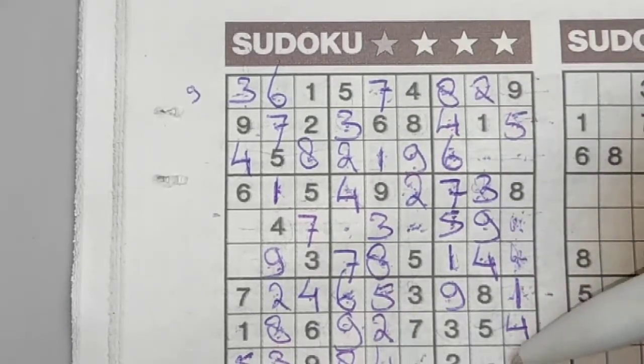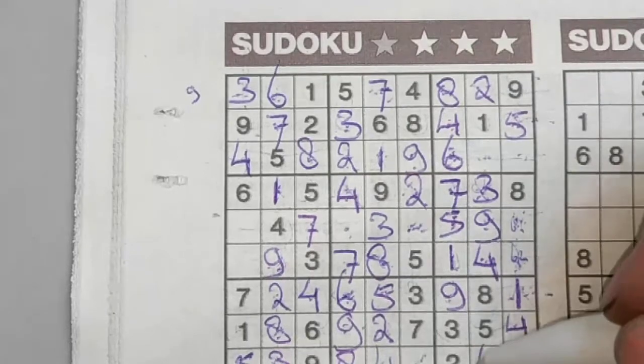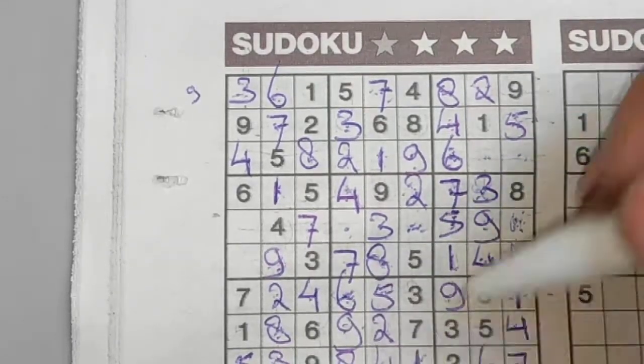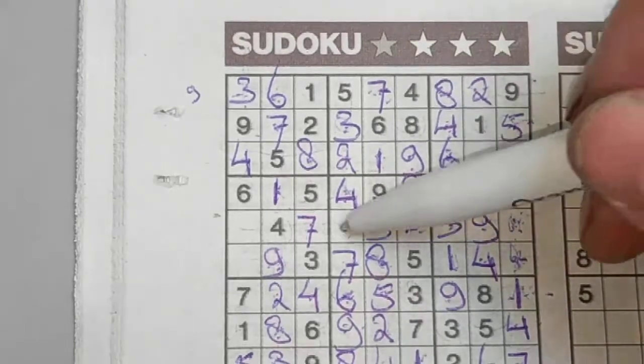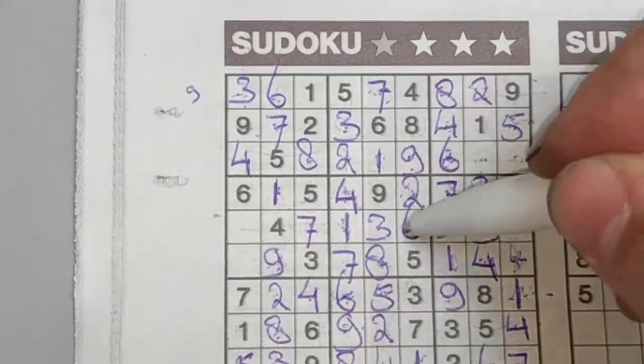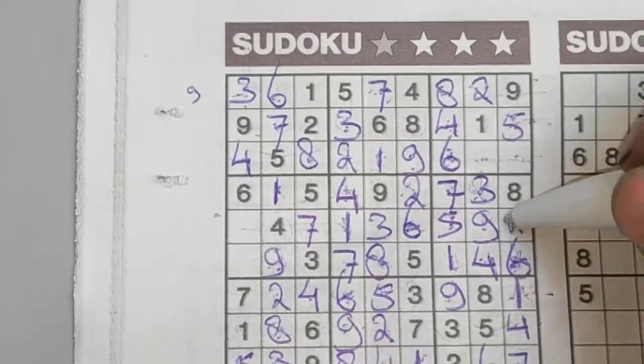How about these two numbers, the 6 and the 7? We have a 6 here, so no 6 there, 6 should be here. And the 7 goes there. One number left in this big square for the number 1. 6 and 1 now, we have a 1 here, no 1 there, 1 should be here, and the 6 goes there. Now we have a 6 there, so no 6 there, 6 should be here, and the 2 goes there.